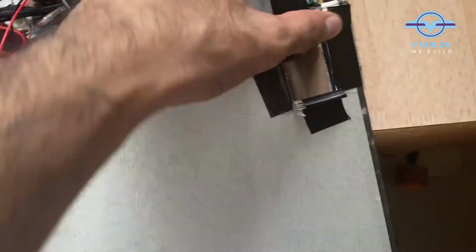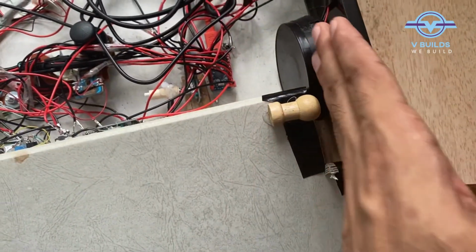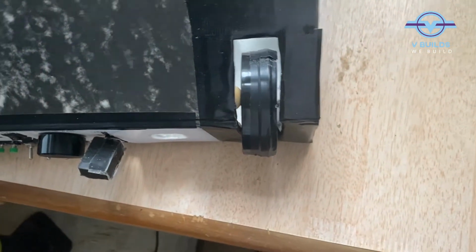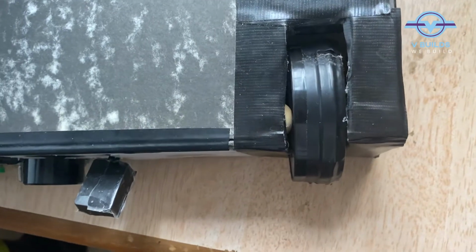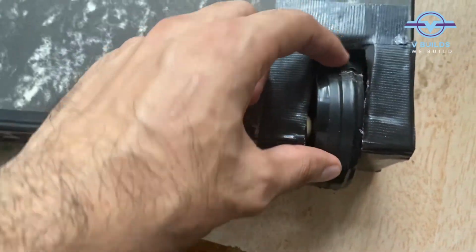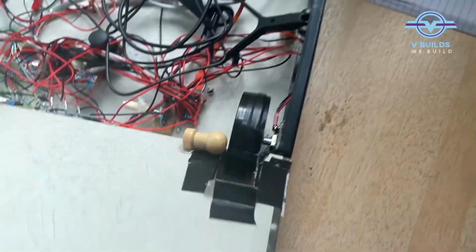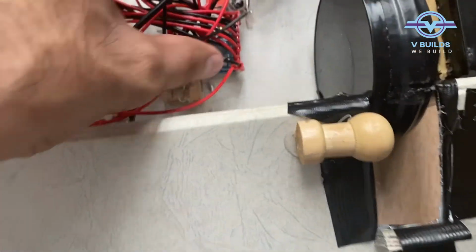This is to support the wheel so that it doesn't pop out this way. So when I close this, if you can see, that actually supports the left side of the wheel for rotation, and it is smooth enough, so there's not much friction. It just gives a realistic feel.